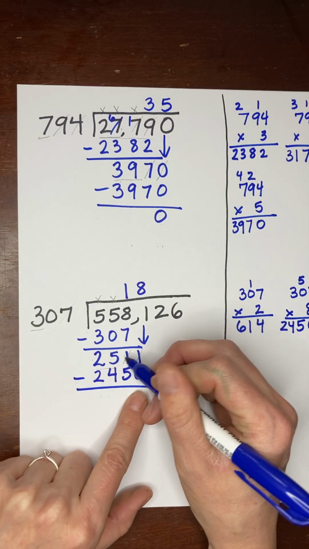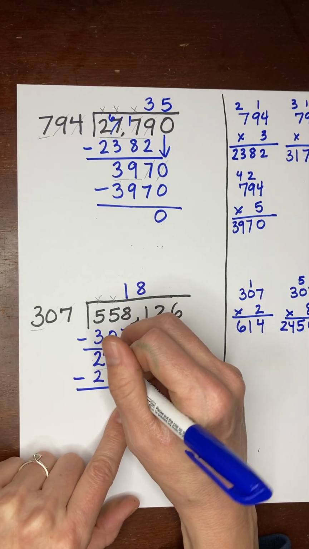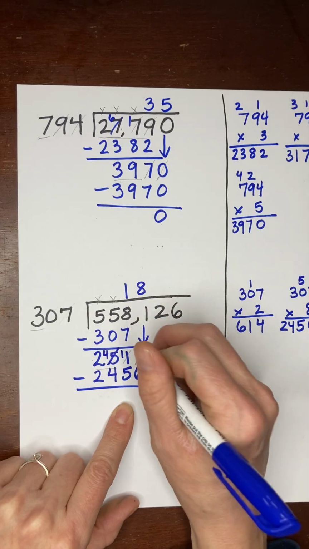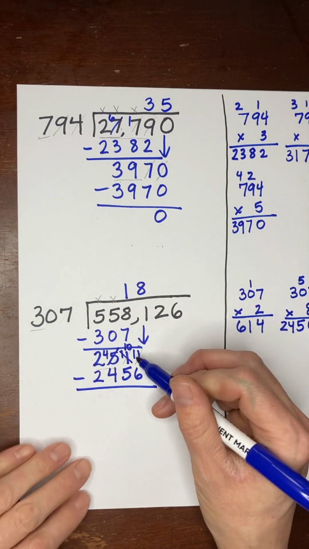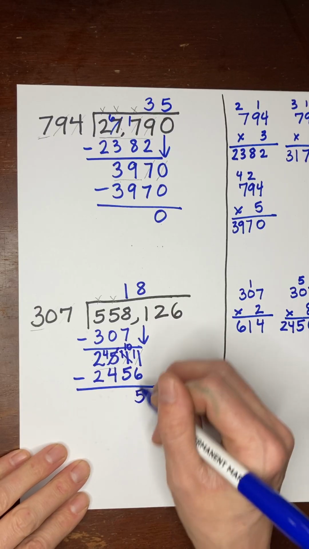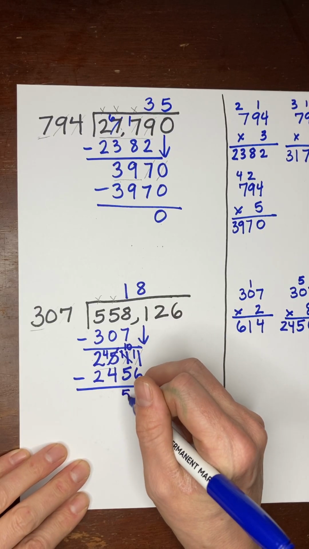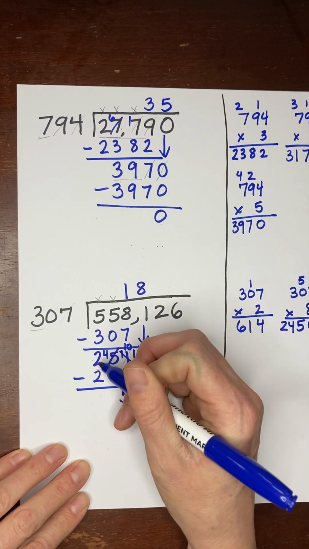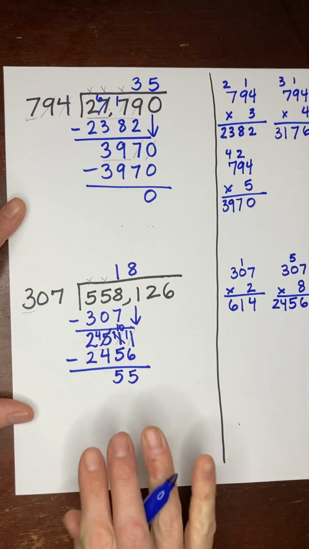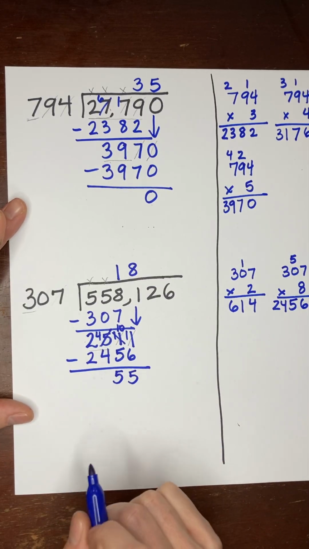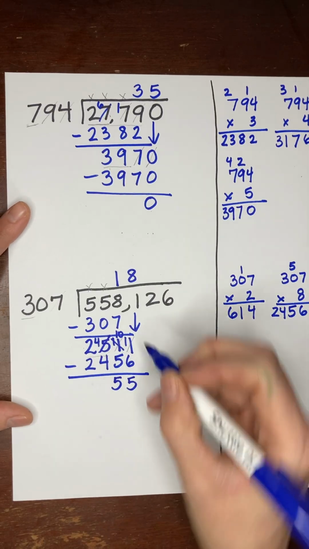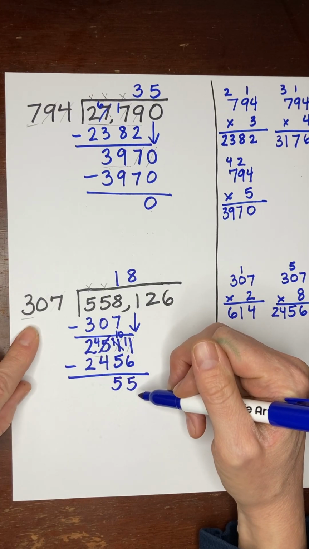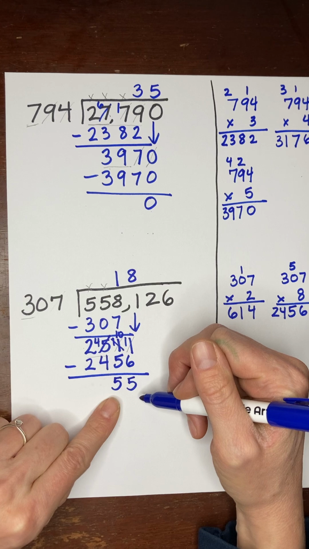Okay, can't do that. So let's borrow from here. Make that 11, but then I got to borrow, so let's make it a 10 and make that 11. 11 minus 6 is 5. 10 minus 5 is 5, and 4 minus 4 is 0, and 2 minus 2 is 0. All right, if I am going too fast, you can always slow down the video, or you can rewind because I know I'm talking through this kind of quick. Okay, 55 is less than 307, so let's keep going.